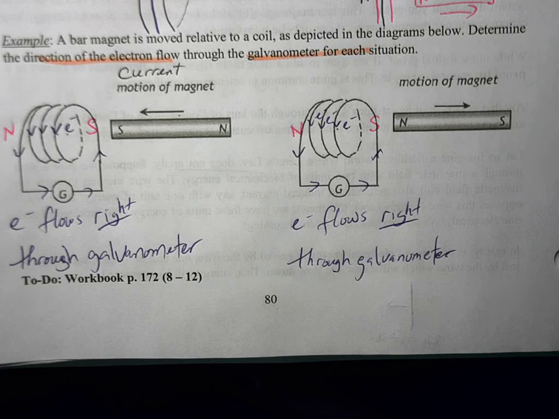Well, same thing with two people getting to know each other. If one decides, well, I don't want to be a part of this, I'm getting out of this, and starts to walk away, the other person's going to be like, no, come back, I'm sorry. Same thing with Lenz's law again. The magnet tries to get away, and the system's like, oh, no, I'm sorry, come on back.